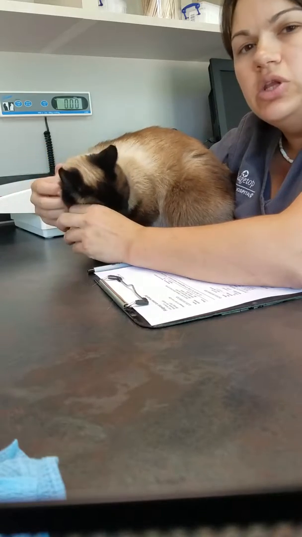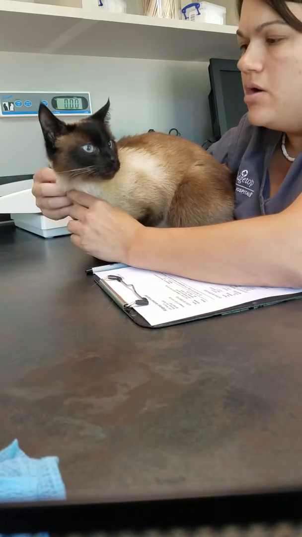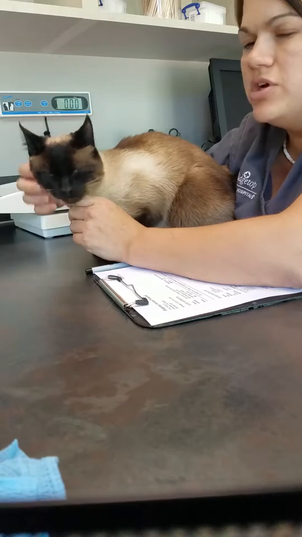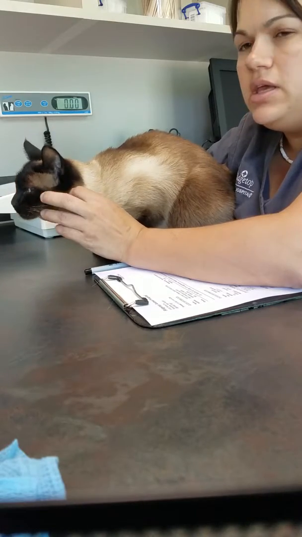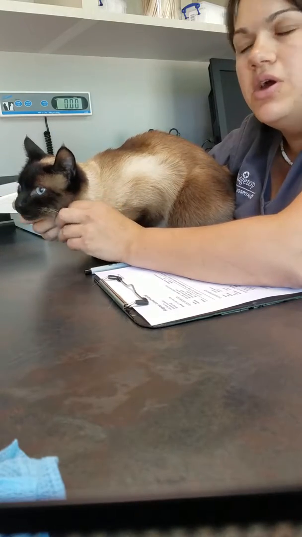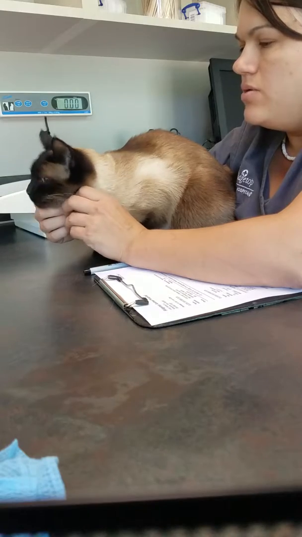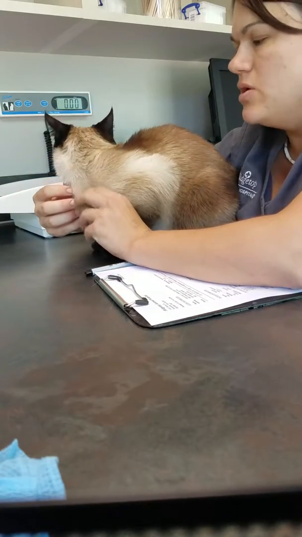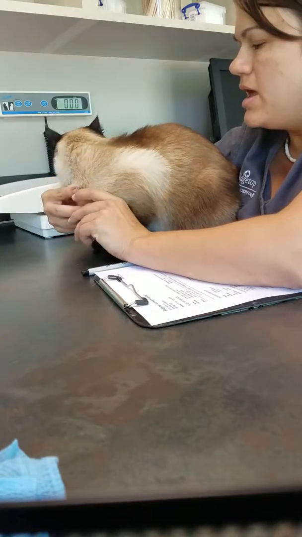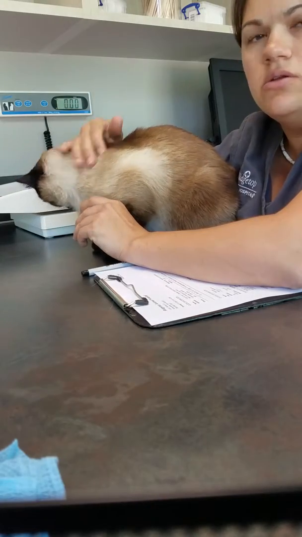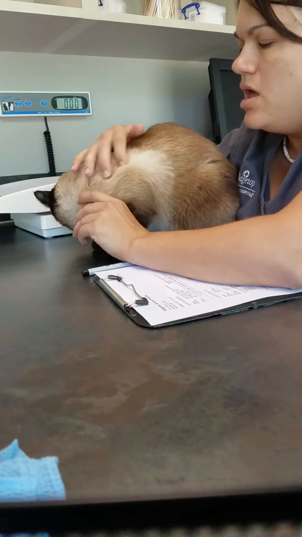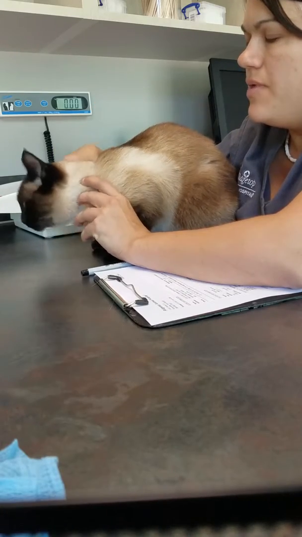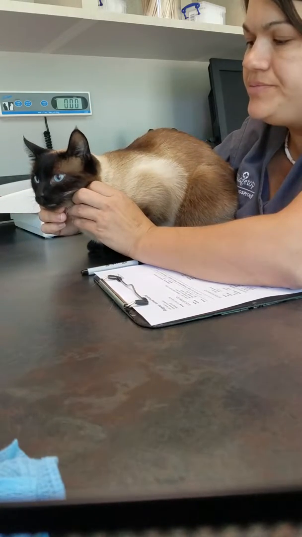Is he bright and alert? Does he look lethargic? Does he look sickly? Is he breathing hard? Just a general appearance of everything. But my cat here, he is bright, alert, and responsive. So I would chart his mental status as BAR.